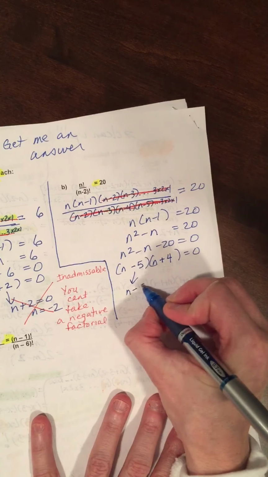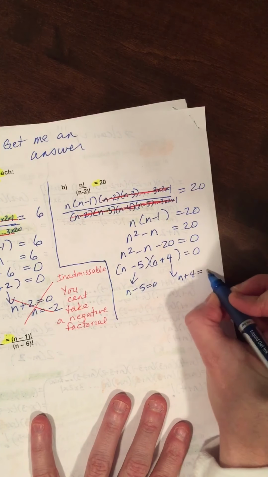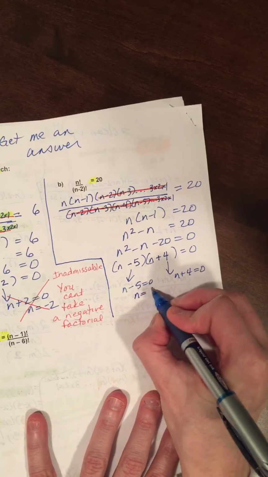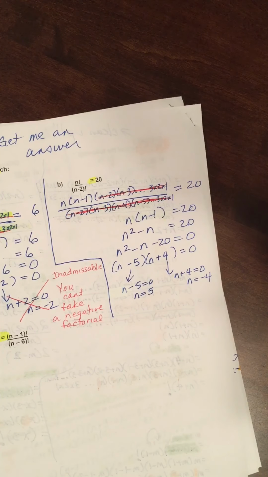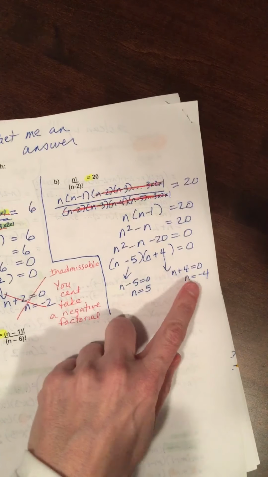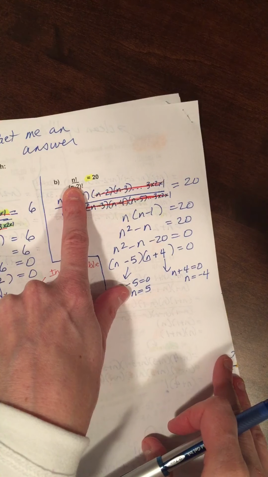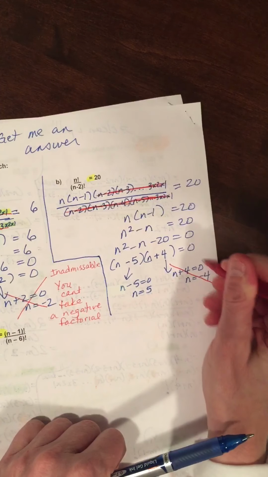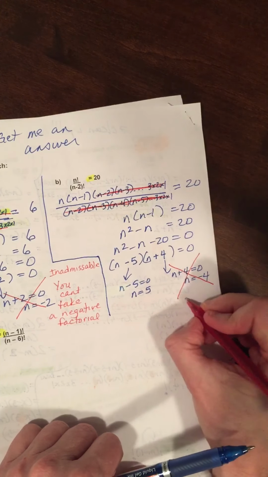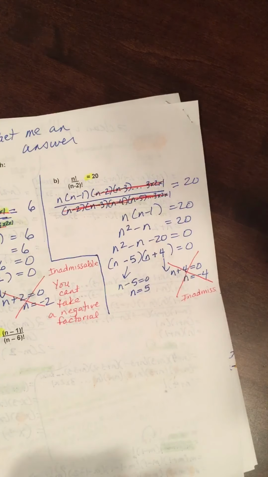Okay, I'm going to continue the solving process by setting each bracket equal to 0 and isolating my n. Again, one of my values turns into an n minus 4. I can't have that though, because if I tried to sub it in up here and check it, I can't have a negative factorial. So I'm going to put a big X through it, inadmissible.